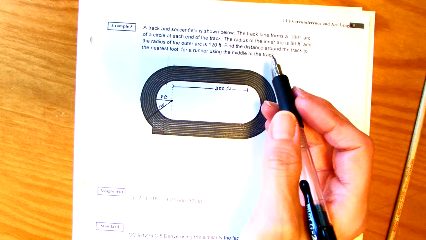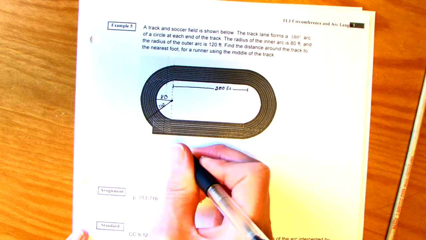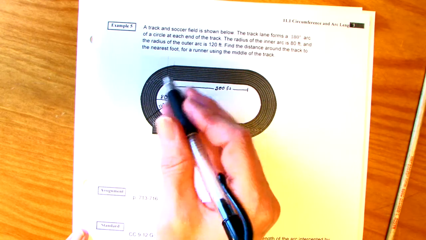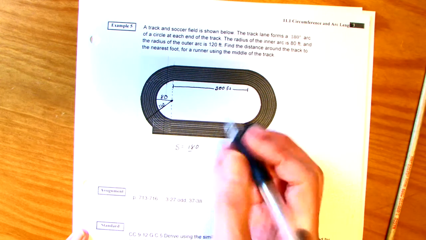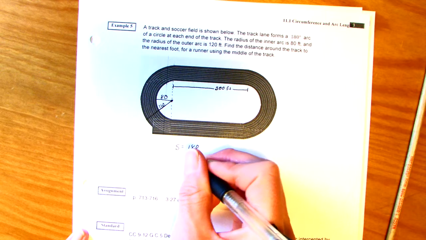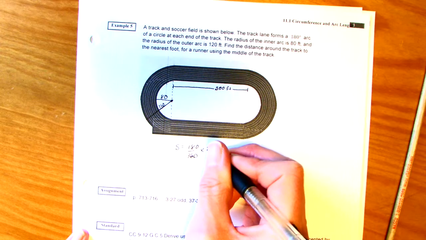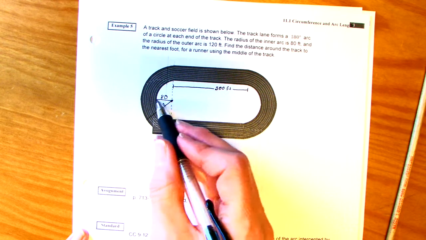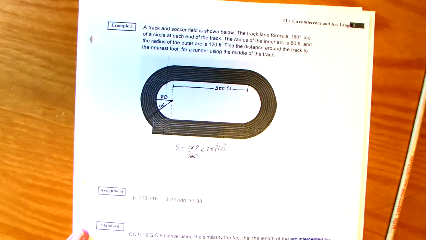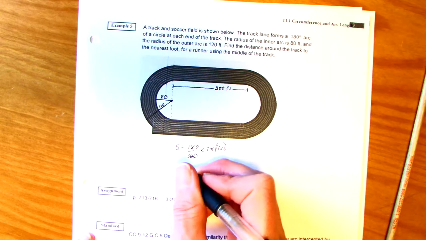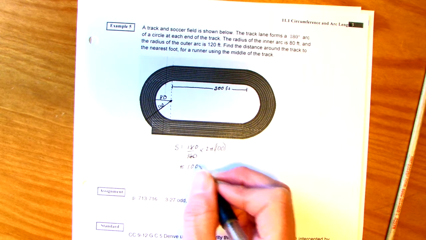All right, so this is what I did. So I said arc length is equal to, I'm just going to find one of these, okay? The arc length is 180 divided by, because remember that whole angle is 180, divided by 360, times 2 pi. What am I going to use for radius? What's in between 80 and 120? How about 100? So we're going to use 100. 2 pi r. So we're going to get about 100 pi.